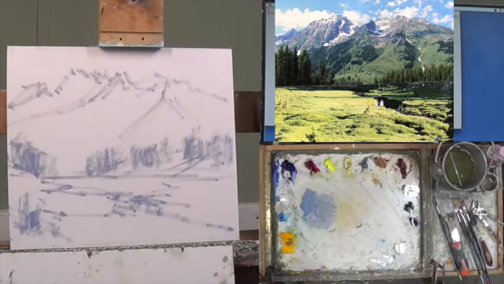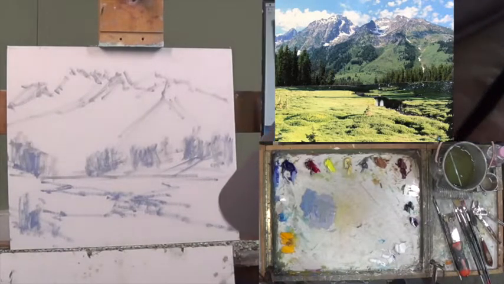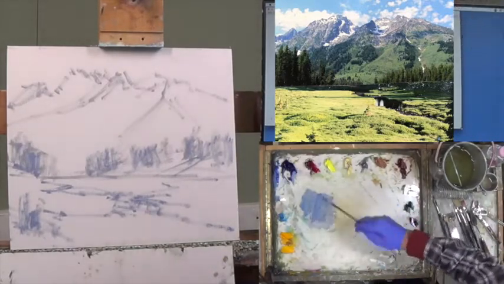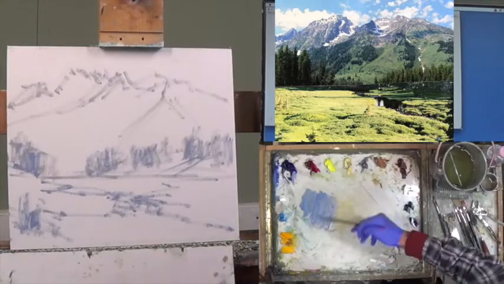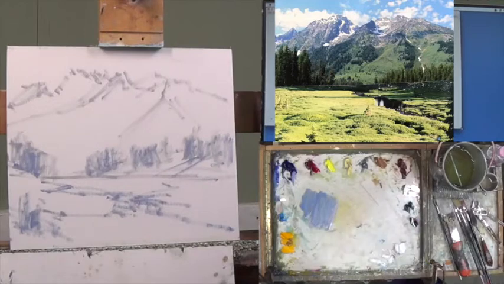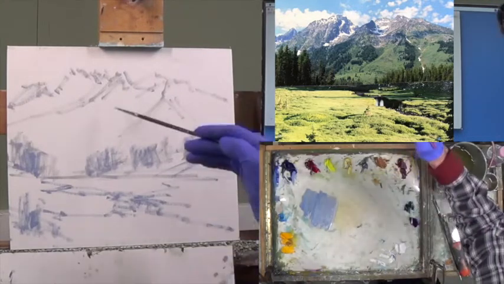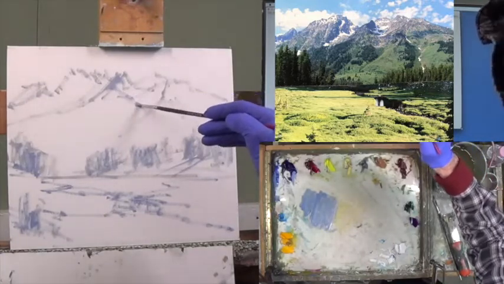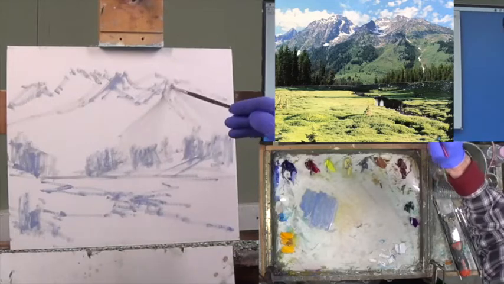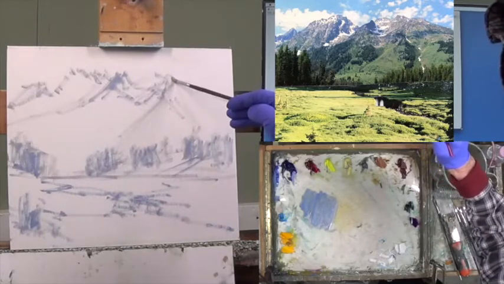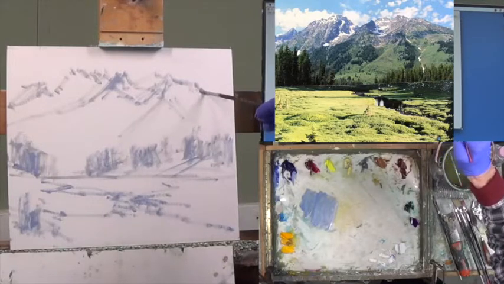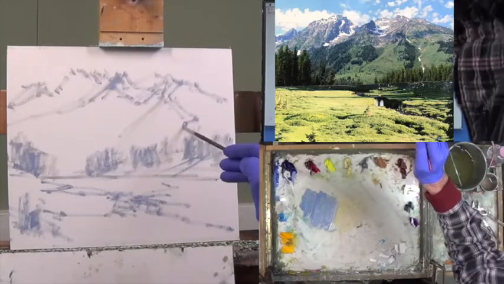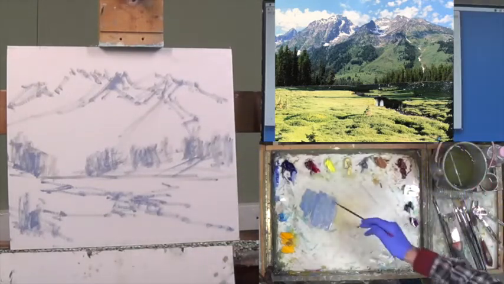Okay, so with that, let's refine some of these shapes. So I'm going to refine with more blue. I'm adding more blue to my mixture of gray that I made up earlier. And I know there's some shadow here. I like this snowfield coming down.